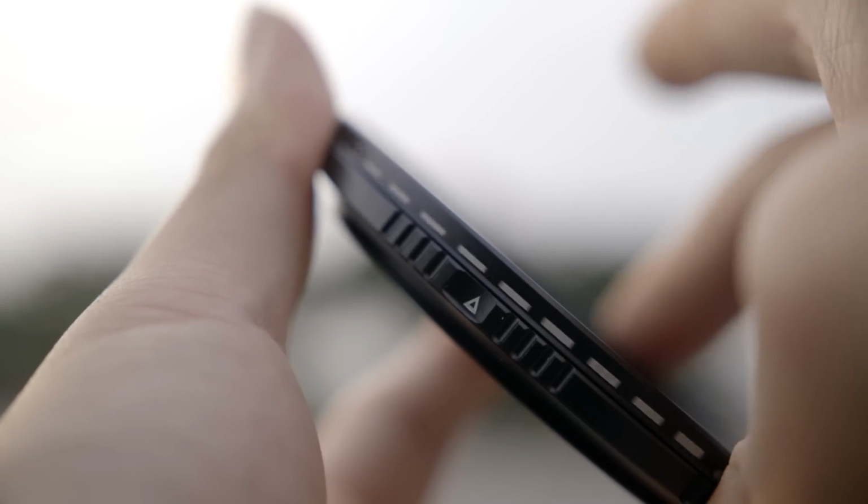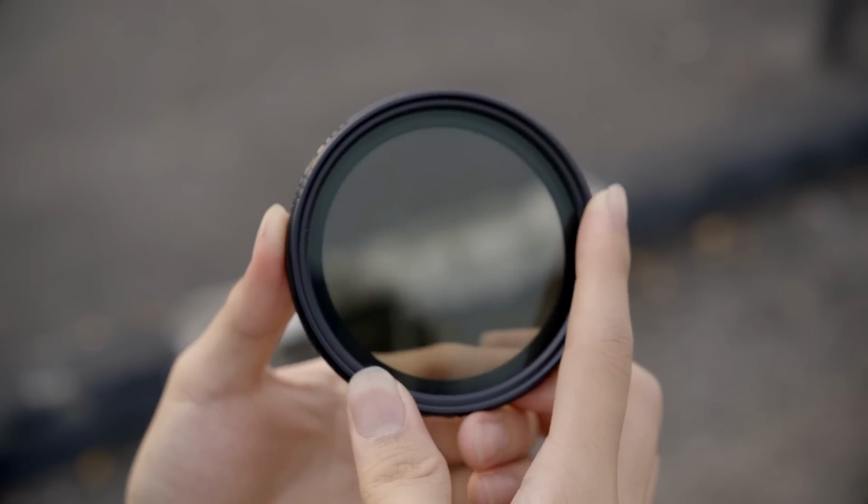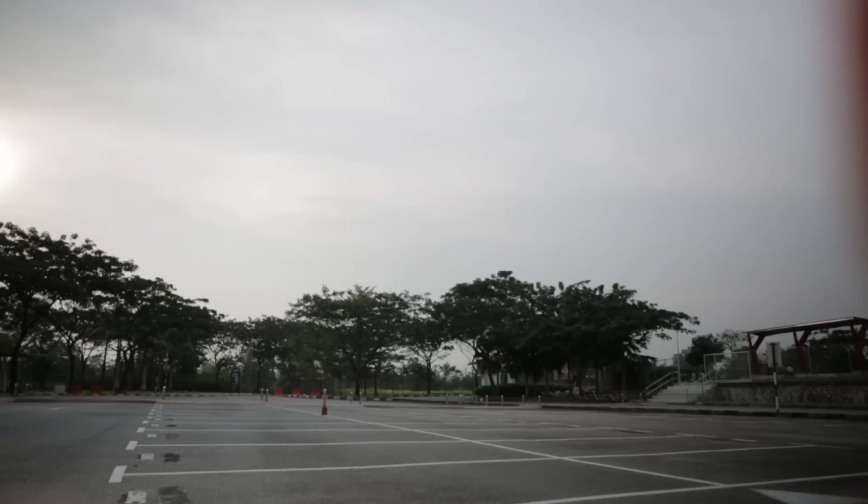So this one I'm using here is a variable ND filter, which means I can turn a ring on the filter and it changes how much light is being cut. It actually looks quite magical. So using the variable ND, I can set it to cut just enough light so I get perfect exposure.